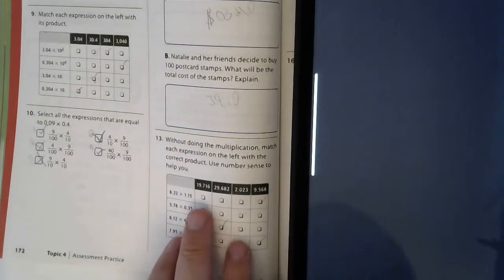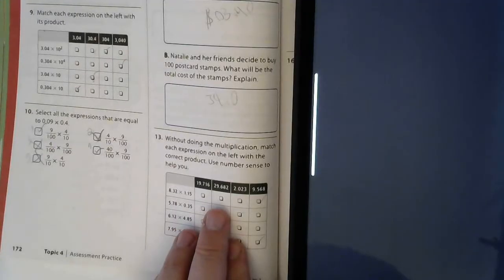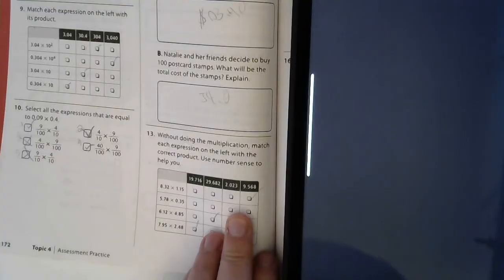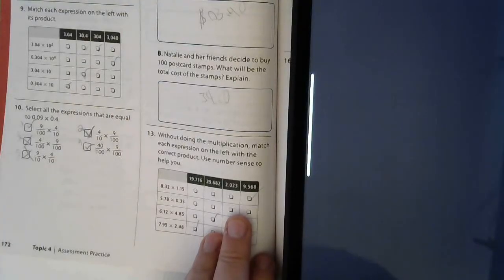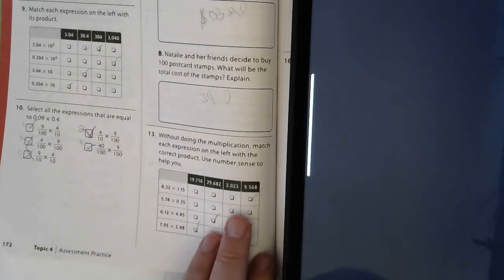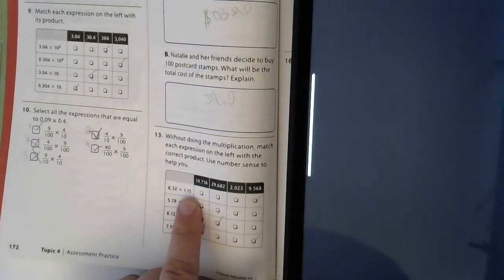Use number sense to help you. So your number senses are tingling. We're going to try to do this without using multiplication, right? And at first you may think, well, this is impossible. I need my multiplication. You don't really need it. Now, I will say, if you're somebody that has to rely on it, I won't be upset that you're doing that. But we have 8 and 32 hundredths times 1 and 15 hundredths.